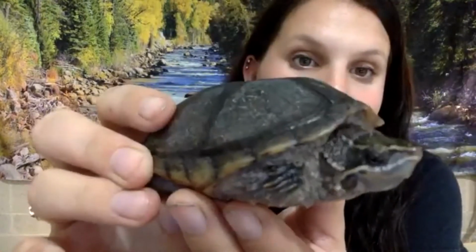And he depends on rocks in his environment to kind of blend in. So this little guy has a shell, and he lives in the mud of freshwater ponds, rivers, lakes. He is a mud turtle. So my little mud turtle, he's very shy right now, but that's perfect because he's in disguise.